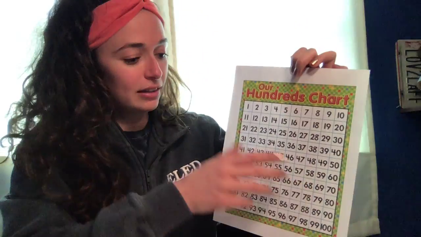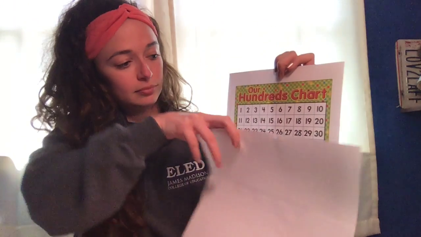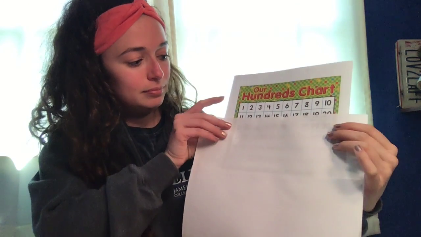Can I tell you what I see in the numbers? I see that the numbers happen in the same order over and over and over again. So let's take a look. Let's only look at the top row for now. I'll cover these up.